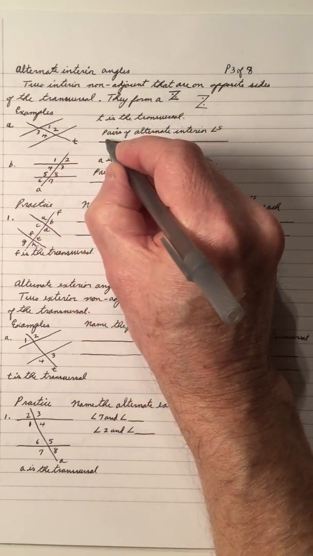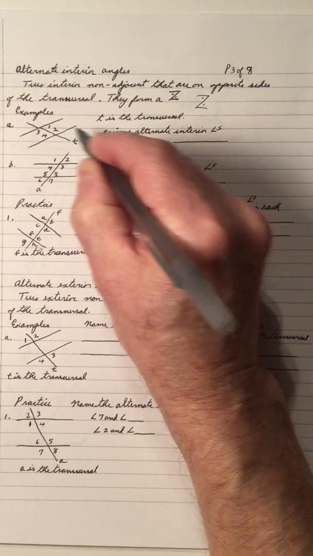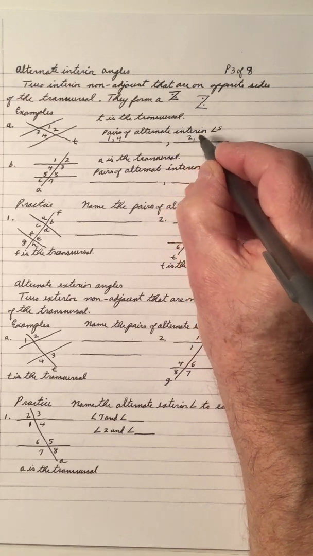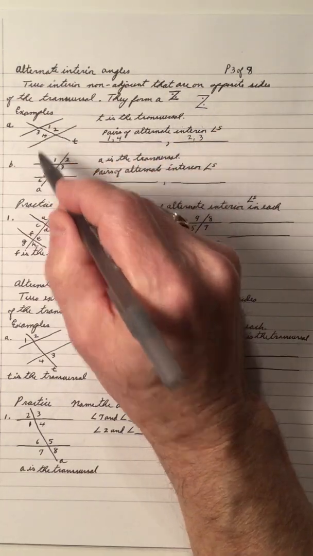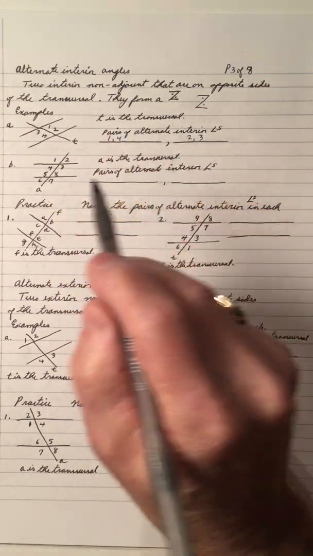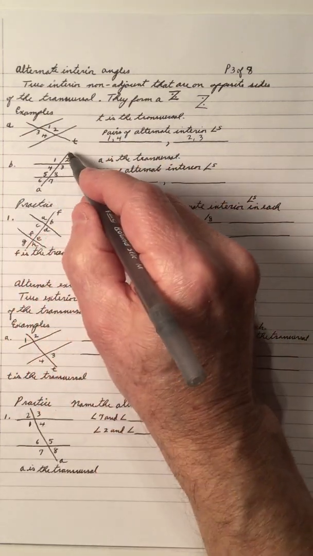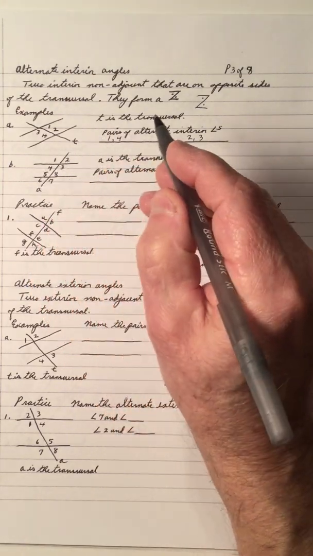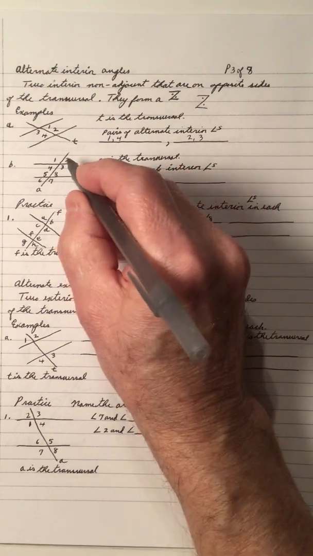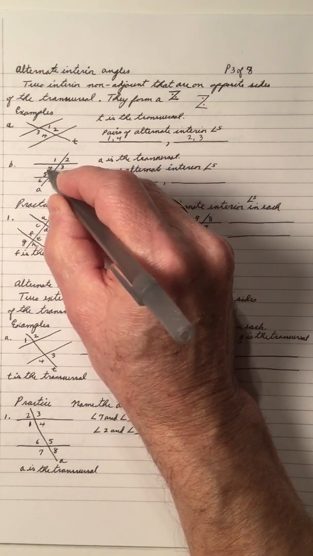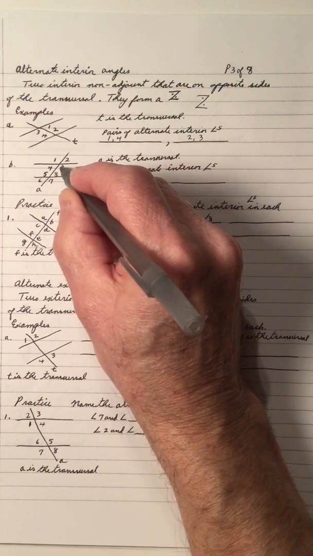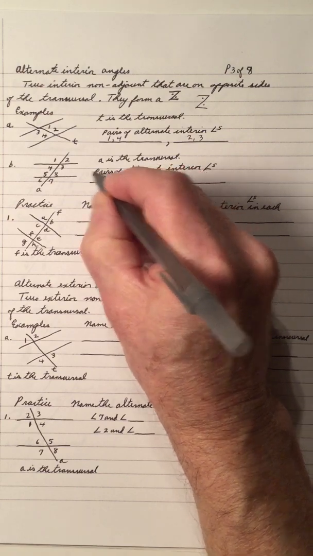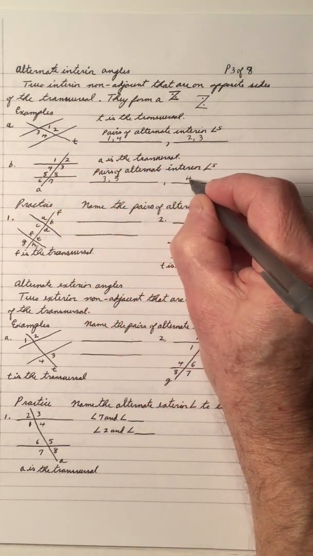So the pairs are 1 and 4 are alternate interior. 2 and 3 are alternate interior. They're pairs of alternate interior angles cut by a transversal. In B, we have two lines cut by a transversal. A is a transversal, so the alternate interior angles are 3, 4, 5, and 8. So alternate means to alternate across the transversal. So it's 3 and 5, 4 and 8.